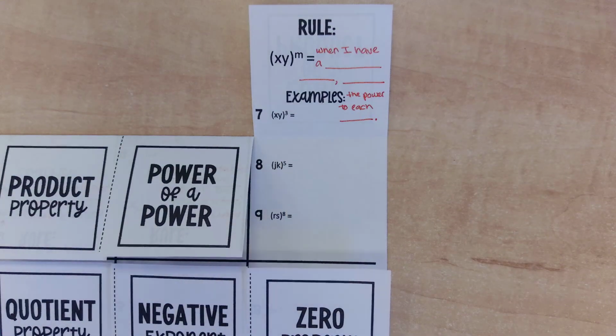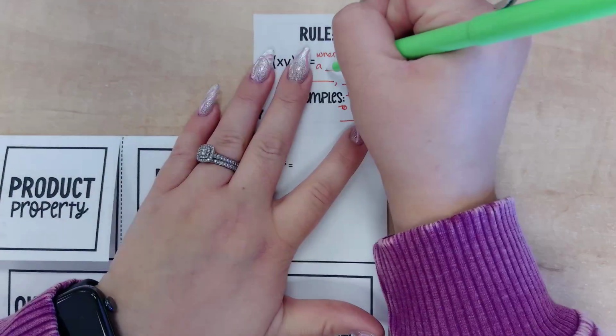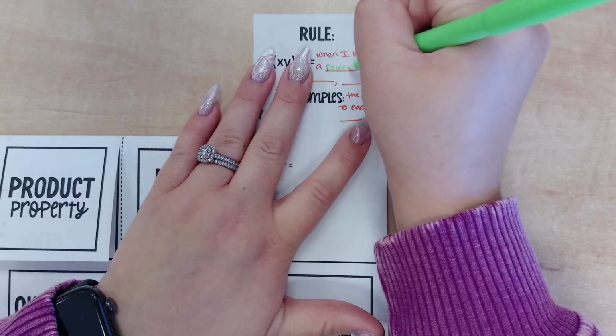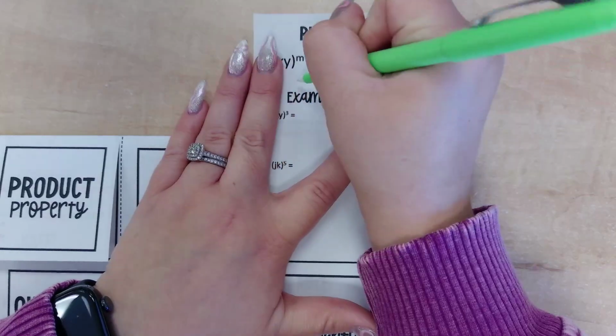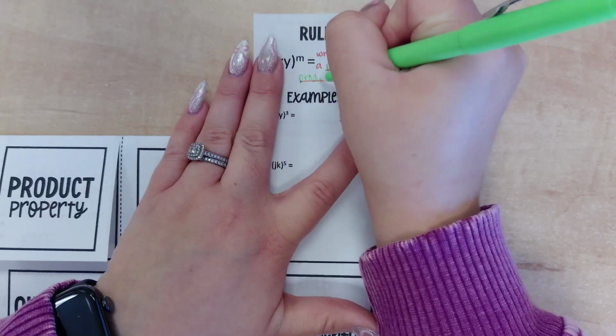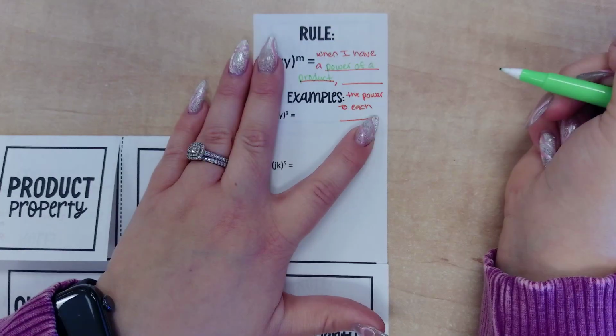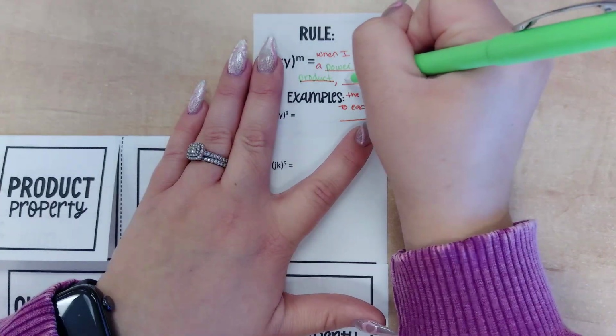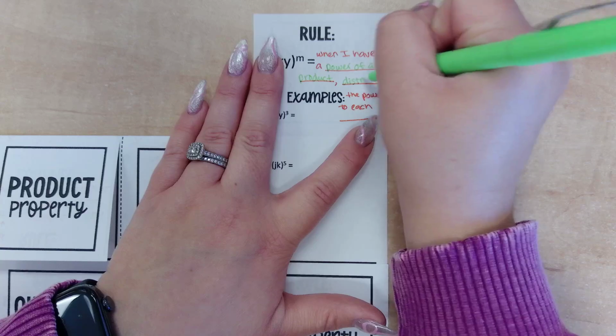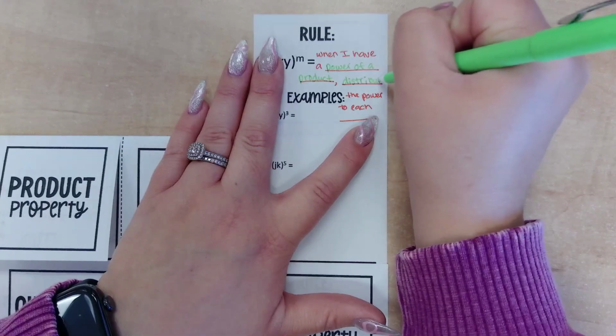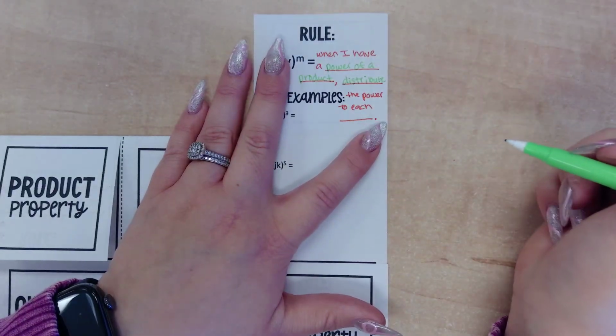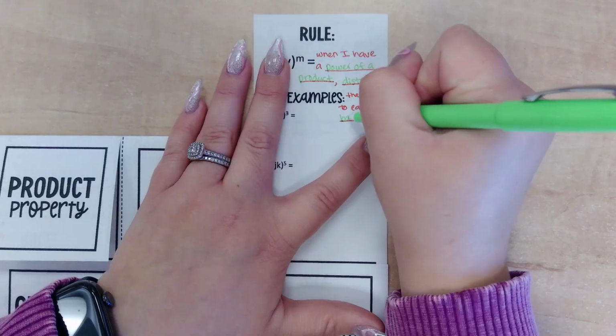So when I have a power of a product, distribute the power to each base.